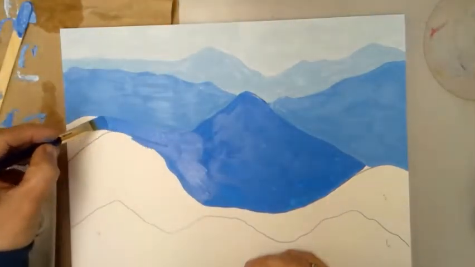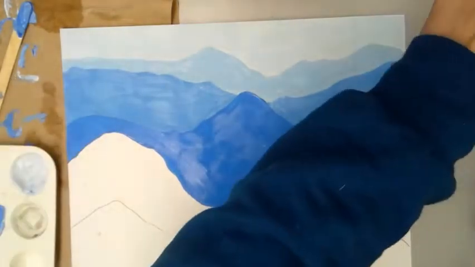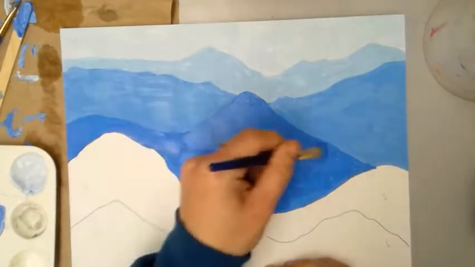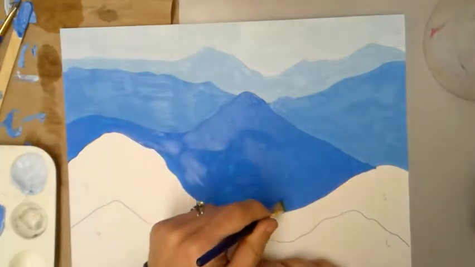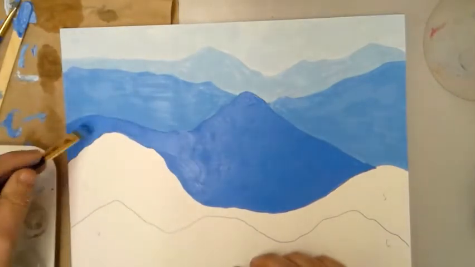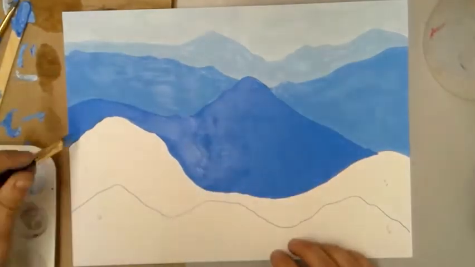So here I am. Probably could have switched to a small brush in that section, but as long as you're going slow and you have control. Second coat. You can move faster and do quicker strokes in those open areas, but slower and smoother, longer strokes along lines or in small areas so you can keep control.